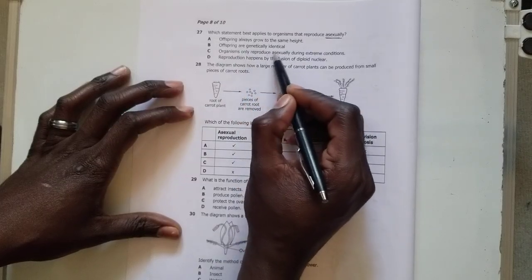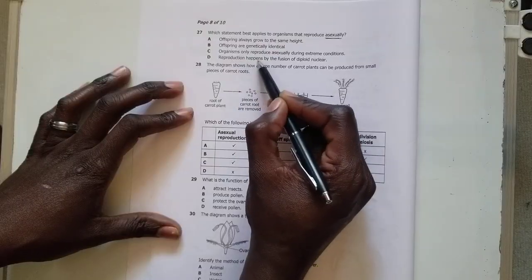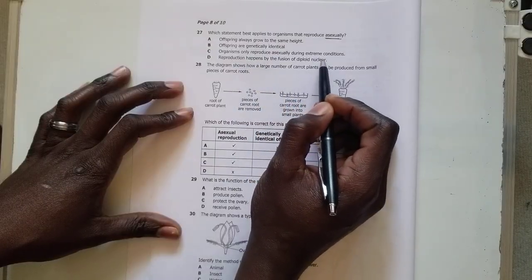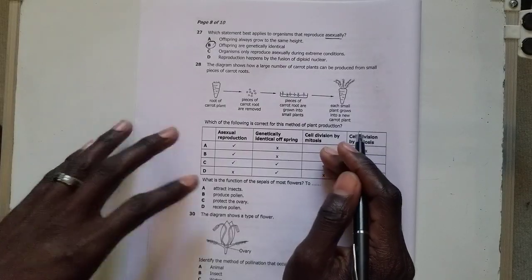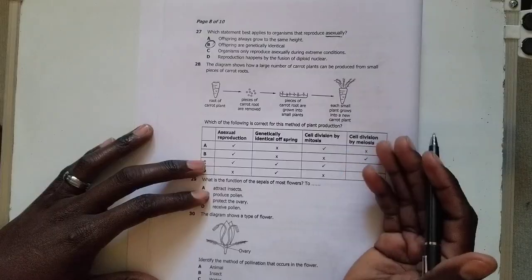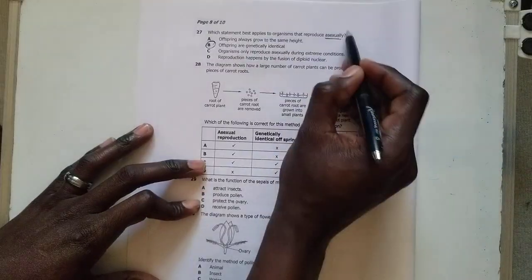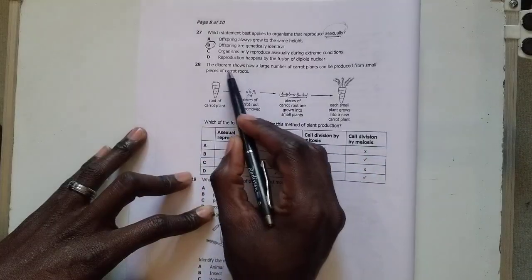Organisms only reproduce asexually during extreme conditions. Reproduction happens by fusion of diploid nuclei. The best one is that offspring are genetically identical. They are always genetically identical. You can talk about sugar cane, you can talk about bananas, how they reproduce asexually. That's a type of vegetative propagation.